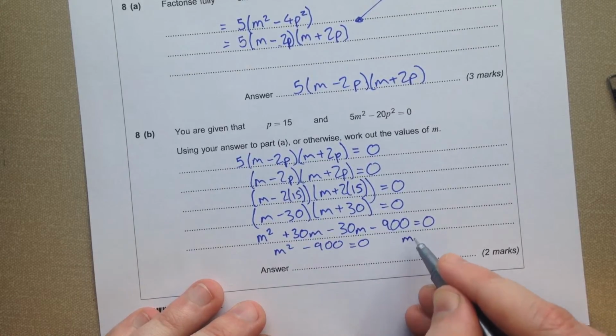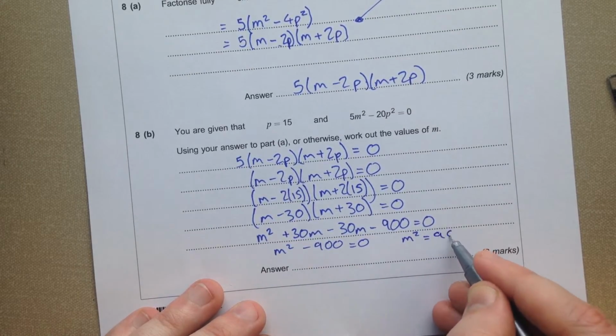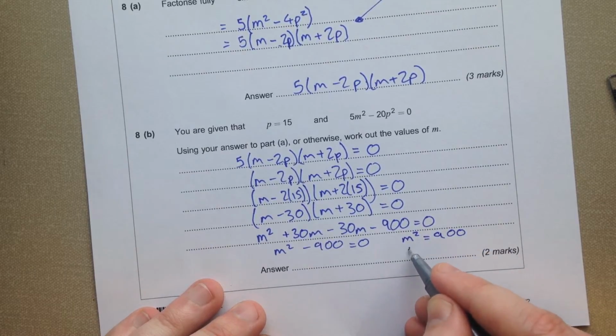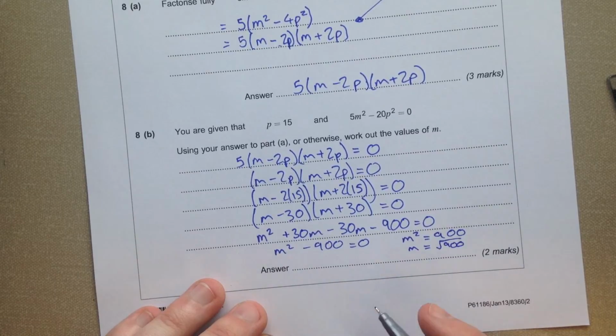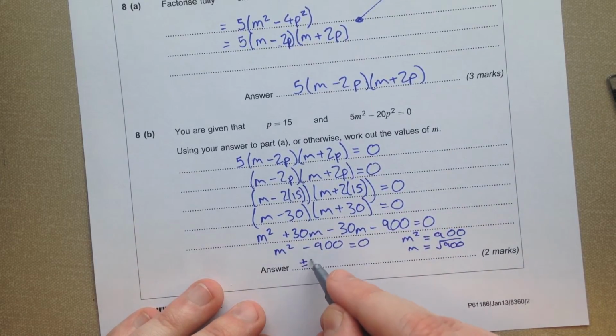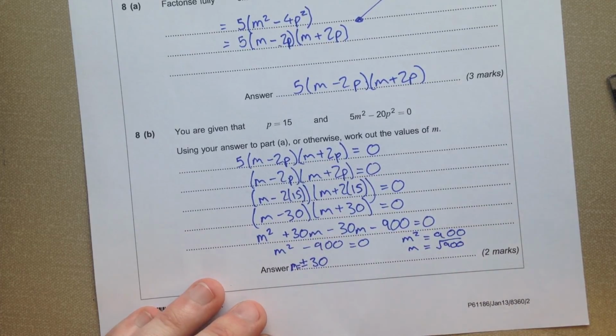So that will mean that m squared equals 900, which means that m is the square root of 900. Now bear in mind that the square root of 900 has got two answers, so we've got plus or minus 30. m equals plus or minus 30.